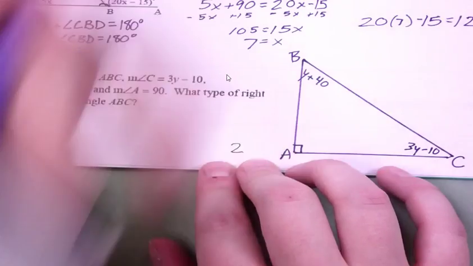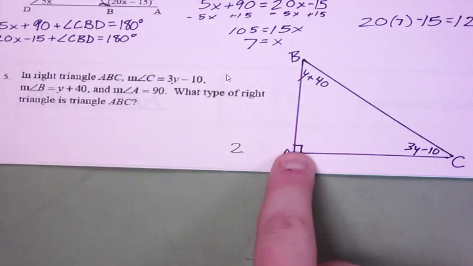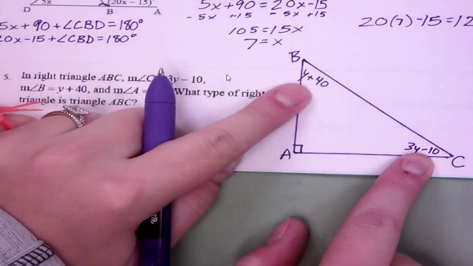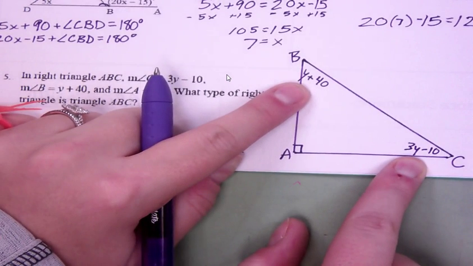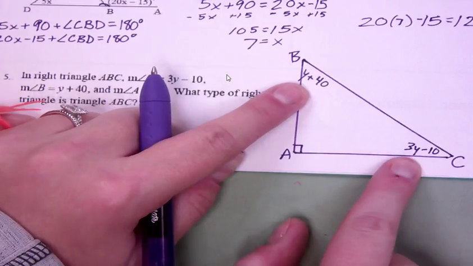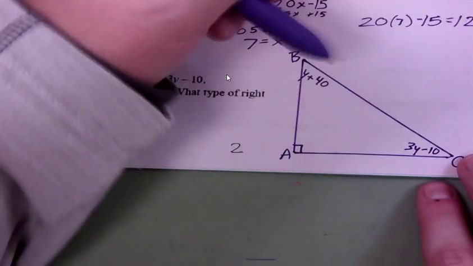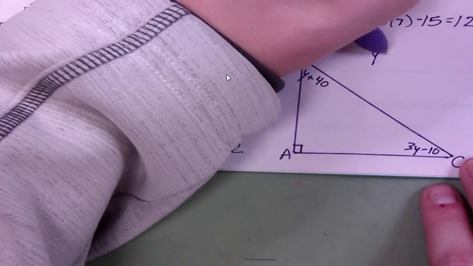Alright, all of these add up to 180. But this is already 90 degrees, so what we could do is just add these two together and set them equal to something. What number? 90. There it is! So it's basically just taking a step out.